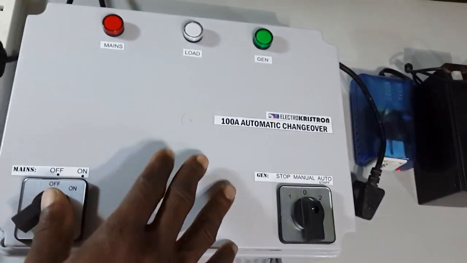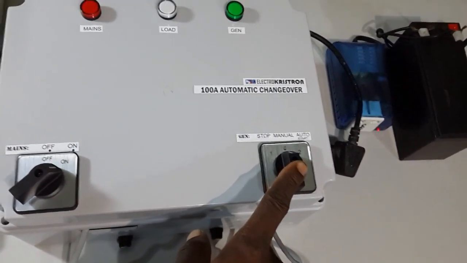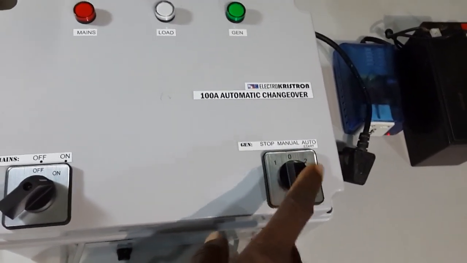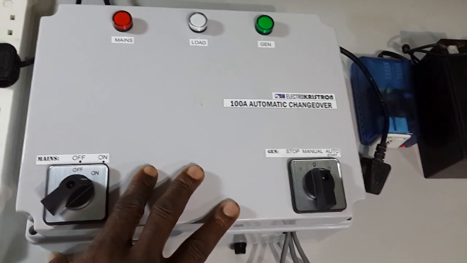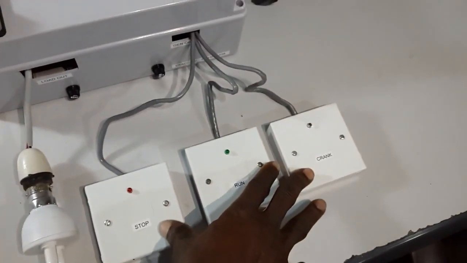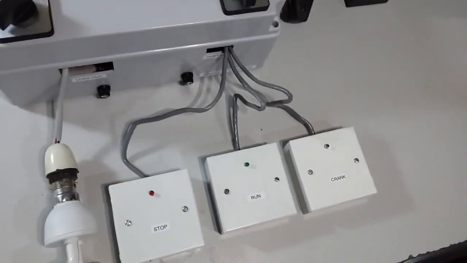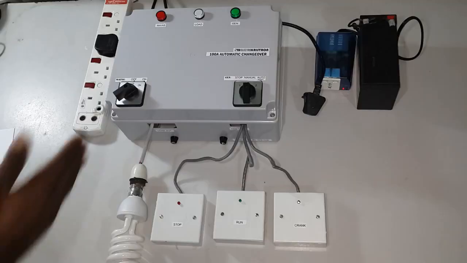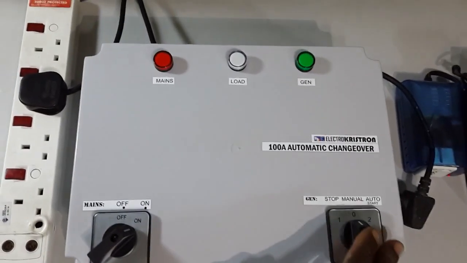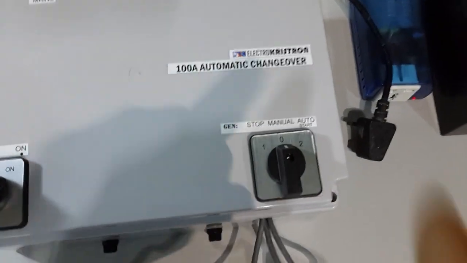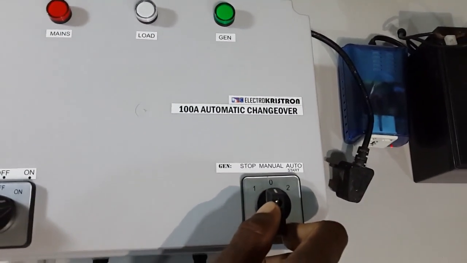because the changeover will be issuing some commands out through the positioning of this switch. The positioning of this switch will determine the sort of command that the changeover unit will send out to the ignition system of the generator. So with these indicators, we'll be able to see what happens on the generator end, as the interaction between main supply and generator occurs. The first thing we're going to do is to turn this AutoStart switch from the manual position to the auto.